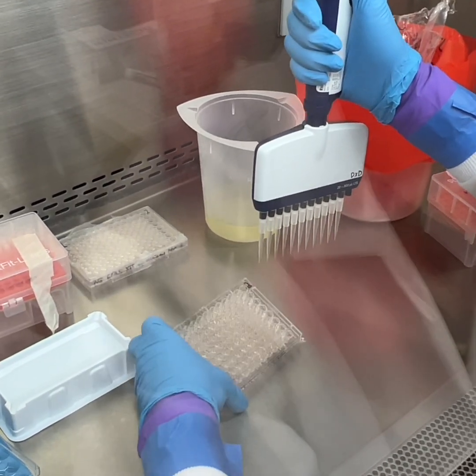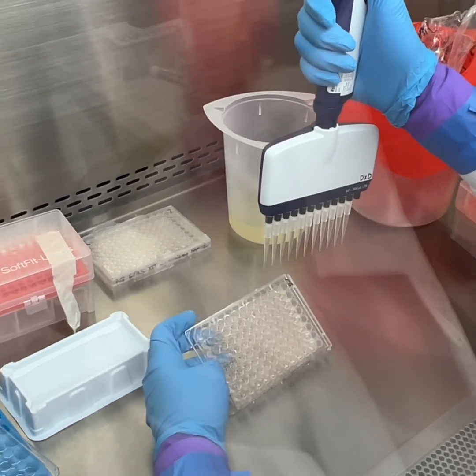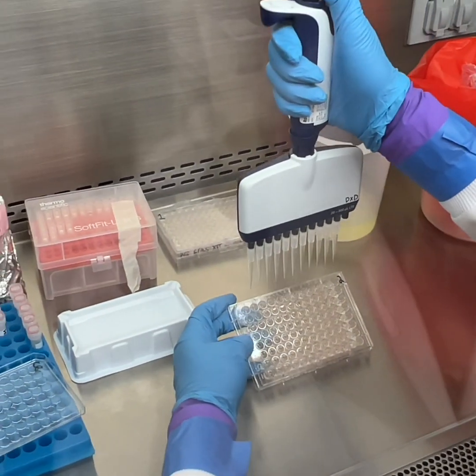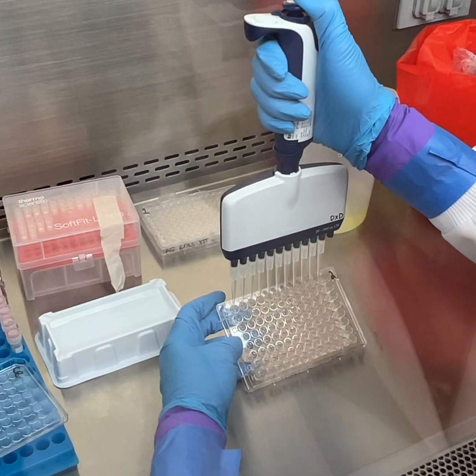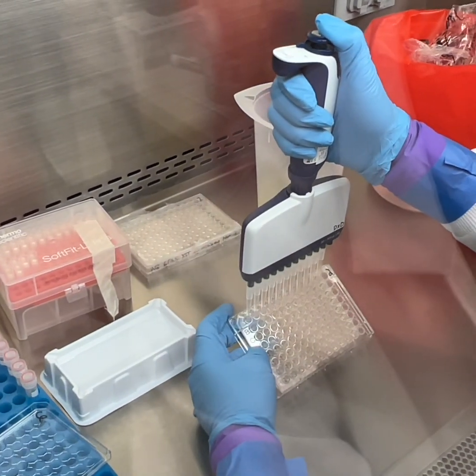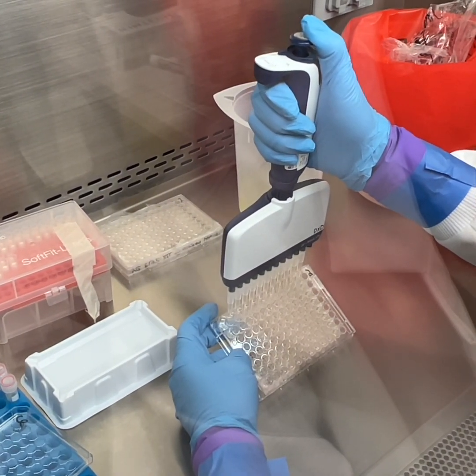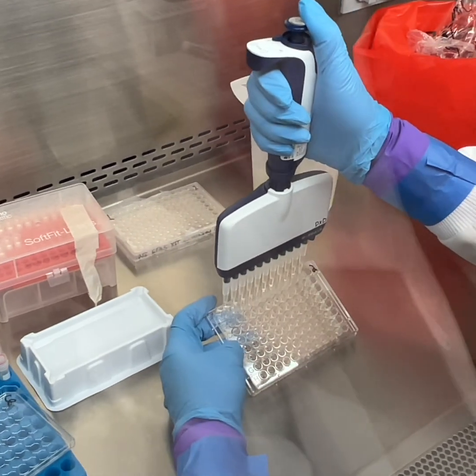So I like to pick it up and tilt it, and just be careful not to drop it. Then I go straight down and aspirate. Straight down, just get as much as you can.